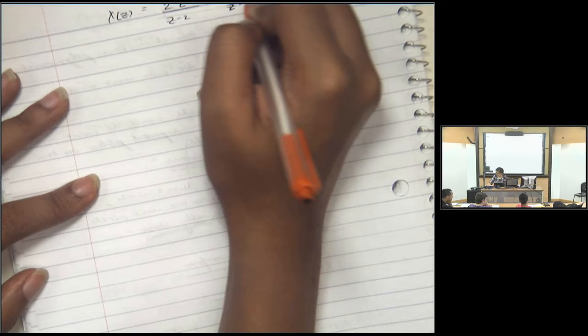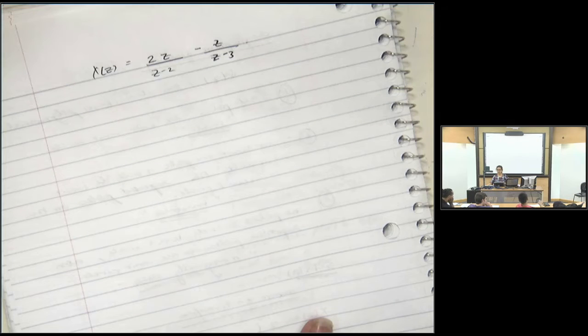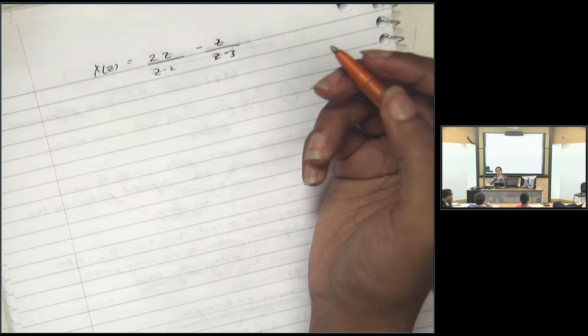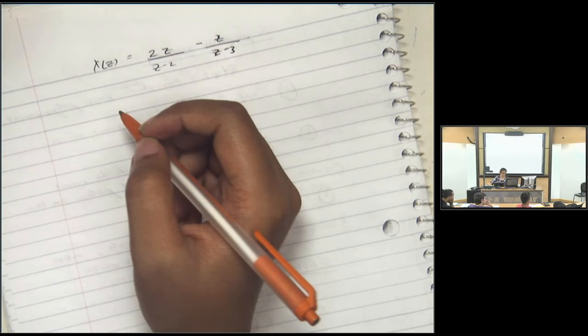Anyone remembers why we put the Z back? What is the point of doing this? Not to get delay, I guess. Correct. If you don't put the Z back, you'll get u of n minus 1 terms in your final answer. So do not have that. We divide by Z and then multiply with Z later.